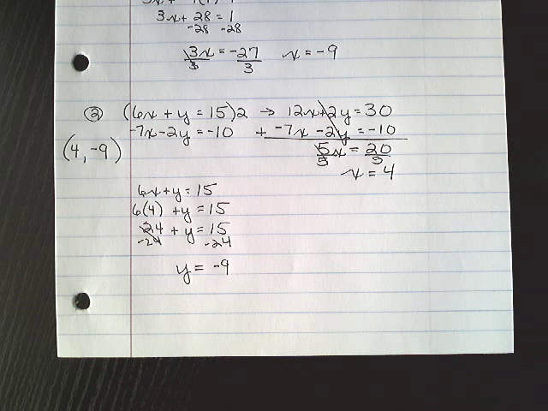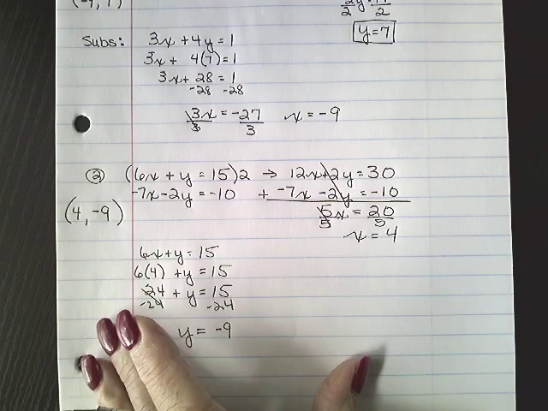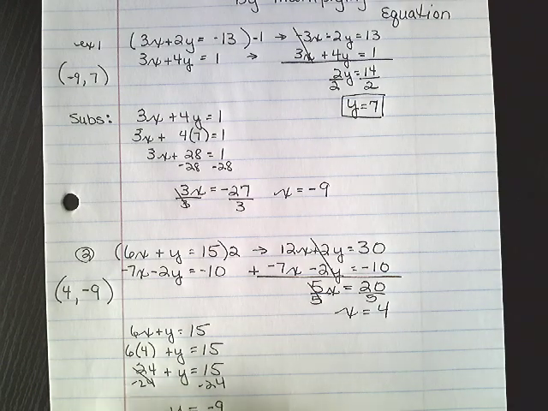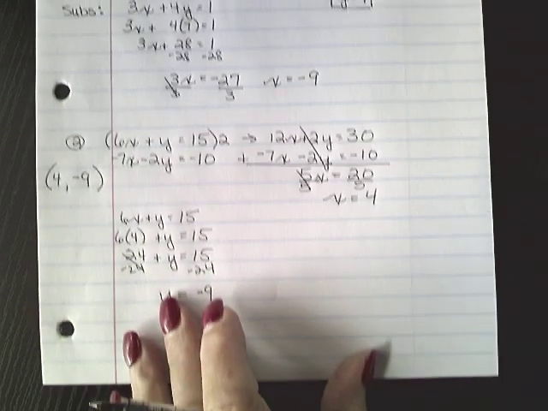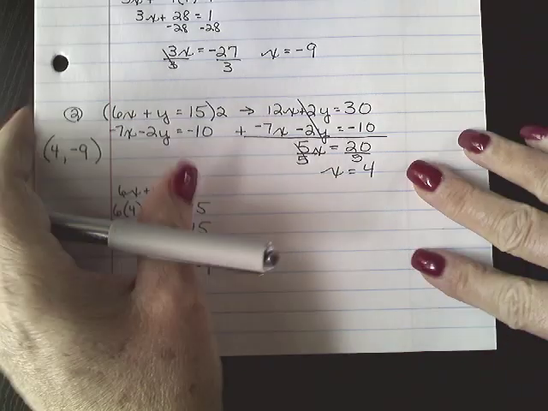Okay? So we multiplied one equation. The first example, we multiplied by -1. And the second example, we multiplied by 2. All right. Let's go to our third example.